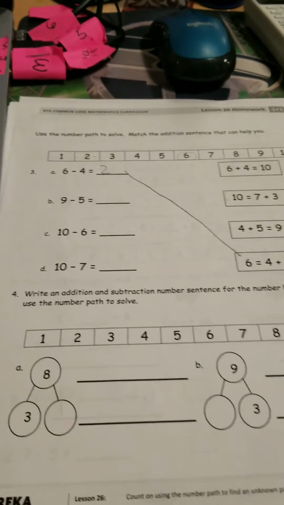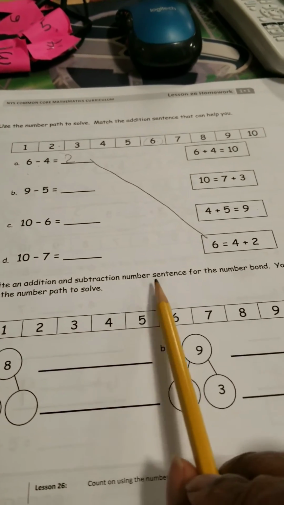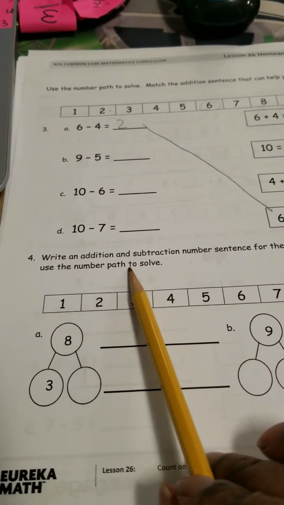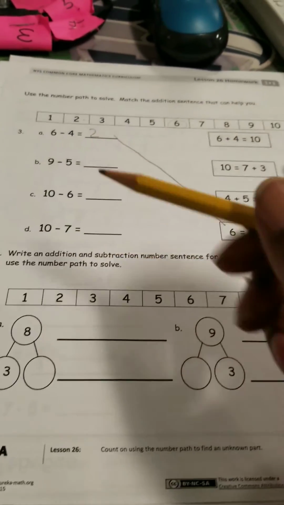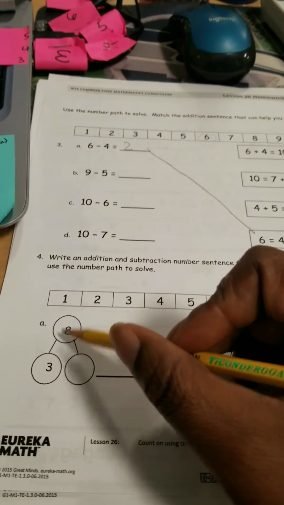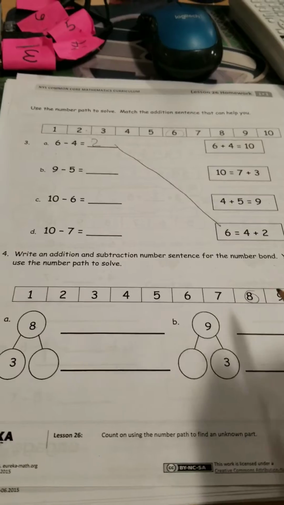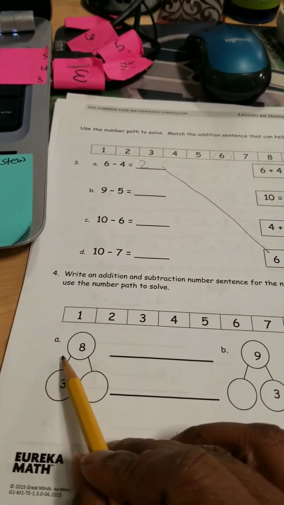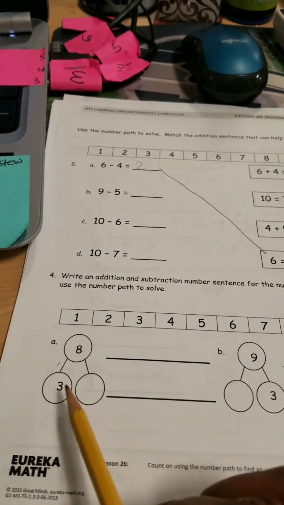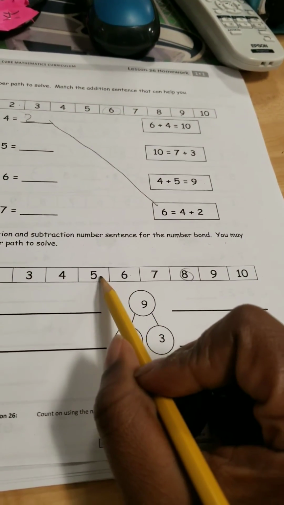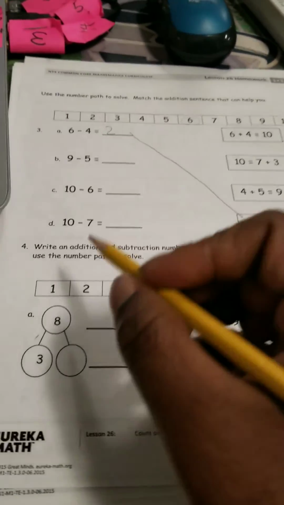All right. Down here it says write an addition and subtraction number sentence for the number bond. You may use the number path to solve. So here we have our big number. It's 8. That's the number I'm circling. Minus, that's an invisible minus along that line. 8 minus 3. So 1, 2, 3, put a light dot in there, equals 5.